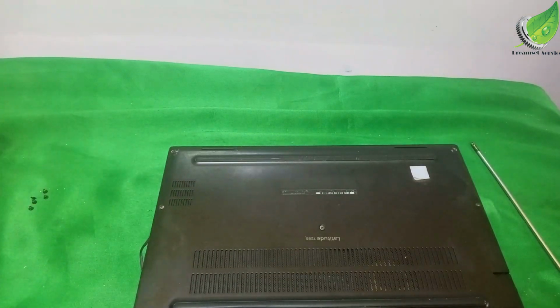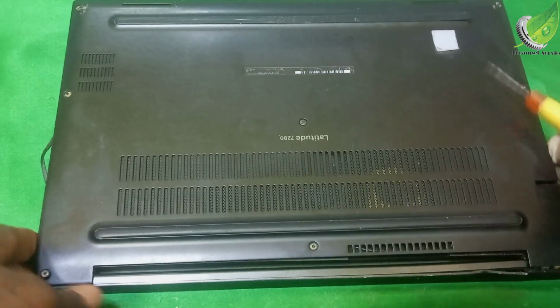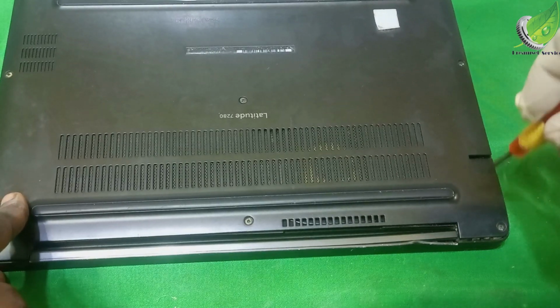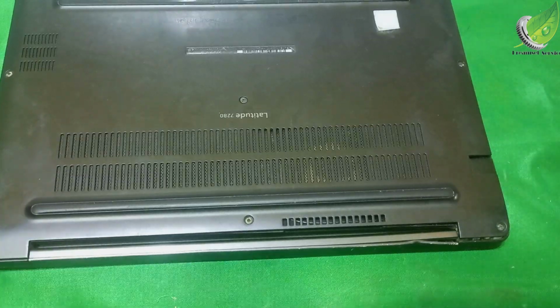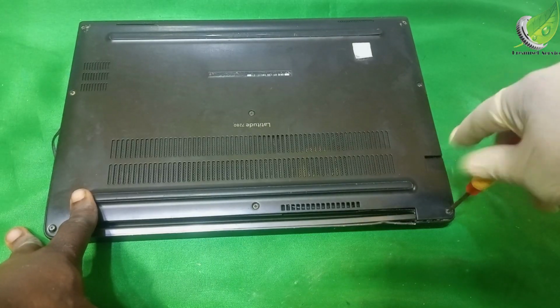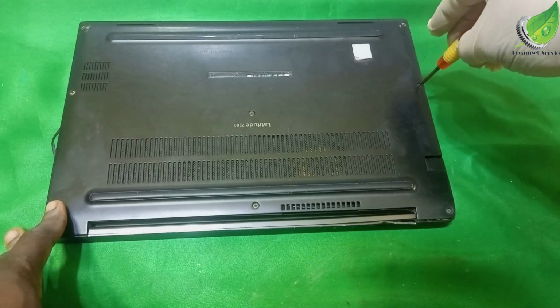that people often overlook. So take out your PC, open all the screws at the back end that is covering the logic board or the motherboard area. We want to get access into the motherboard, and then I'm going to show you how to fix this issue if your laptop is having the blue screen error.